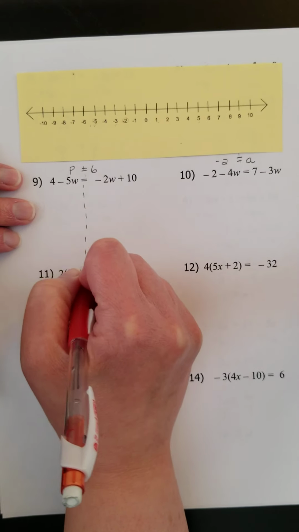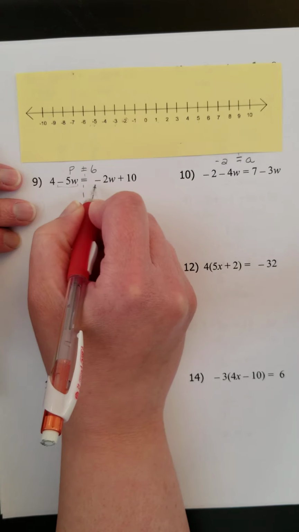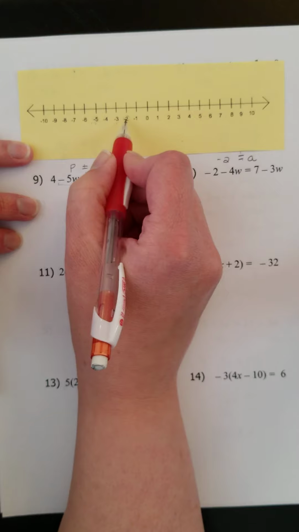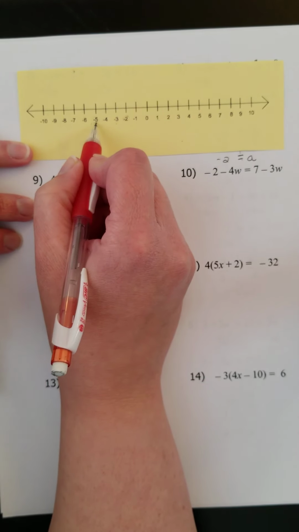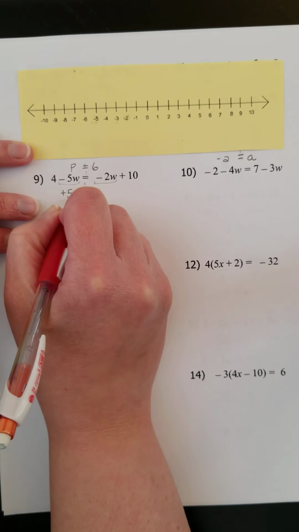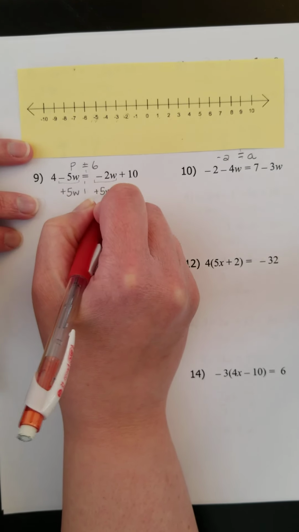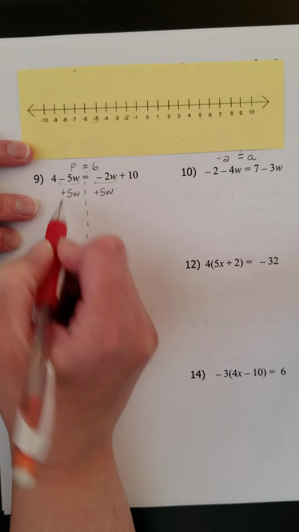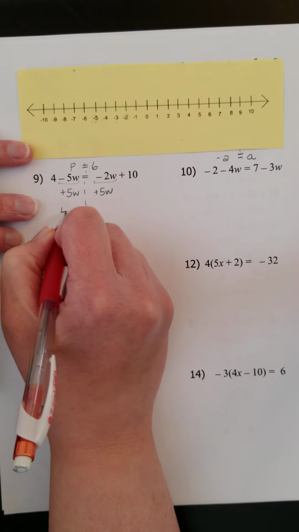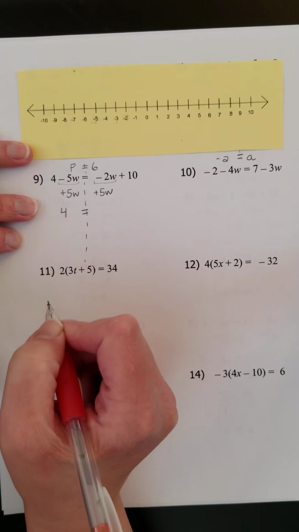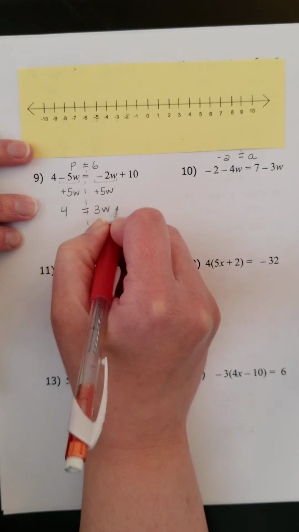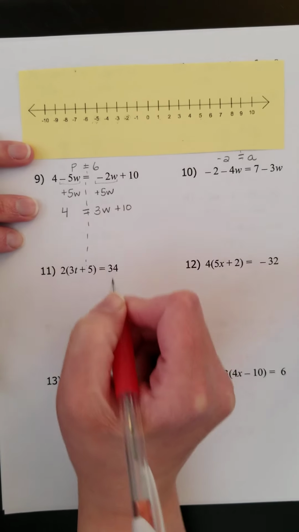Looking at my variable terms, I have negative 5w and negative 2w. Which one is smaller? We've got a negative 5 over here and a negative 2 up there. So the negative 5 is the smaller number. I'm going to move that by doing plus 5w on both sides. It's a negative, so opposite operations, of course, are positive. I still have a 4 over here, but the 5w's have moved. Now negative 2 plus 5 is 3w plus 10.